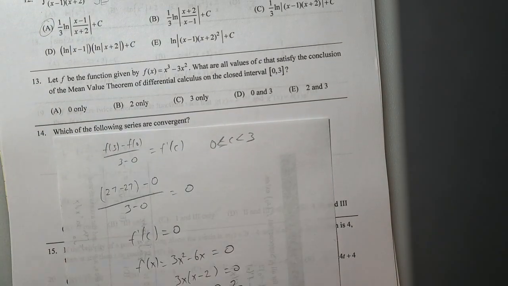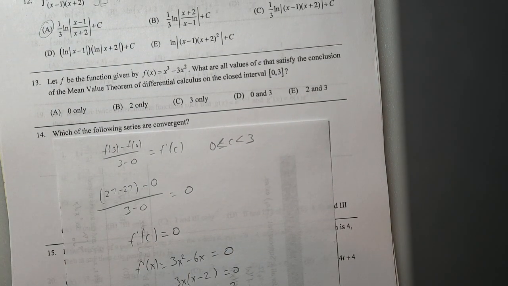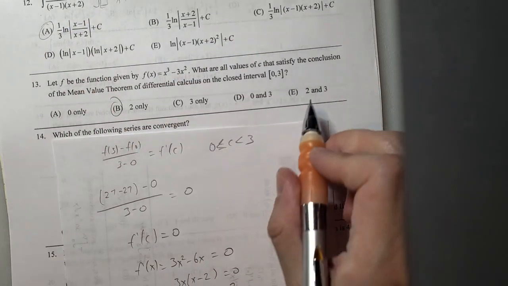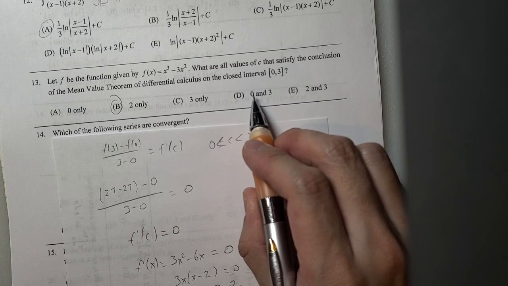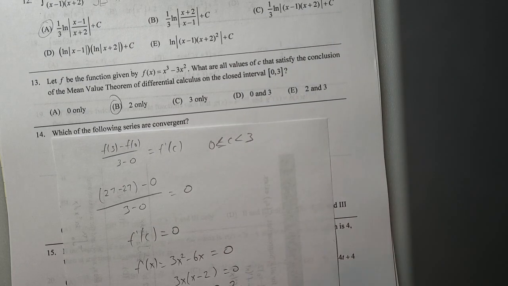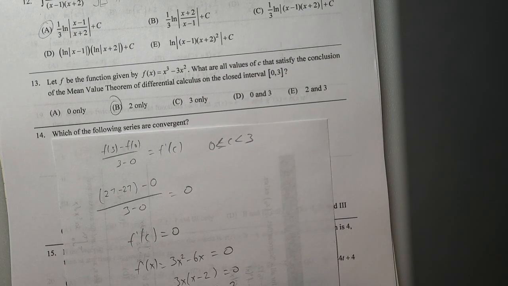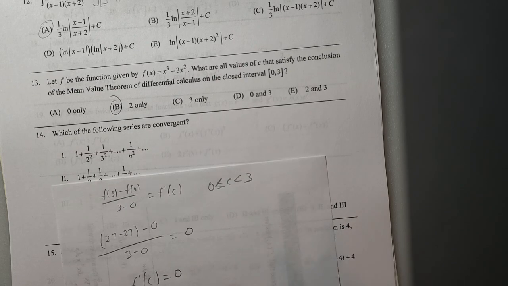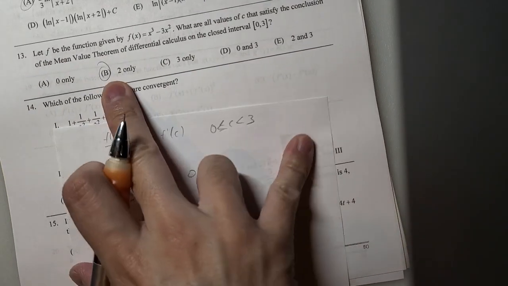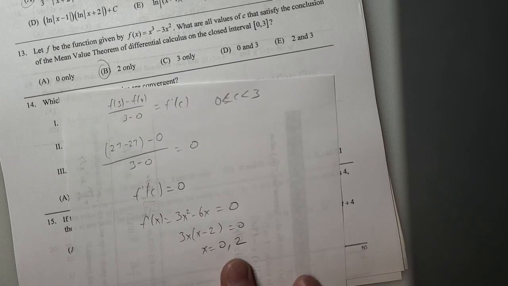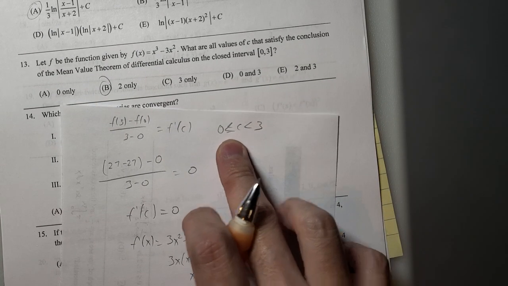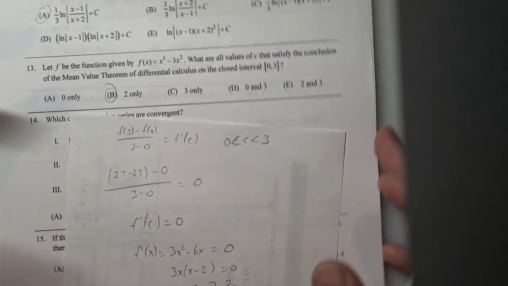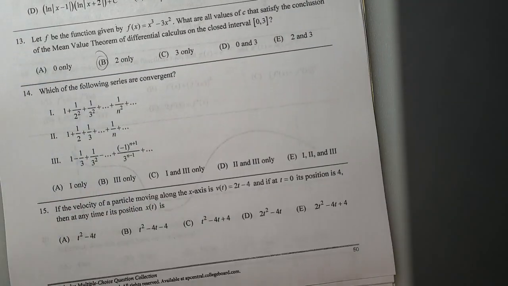Let me see what the key says. 13B, yeah. I don't think it includes the endpoint. I mean, sorry, the endpoints. Okay, so you can double check on that. But the key says the answer is B, and that's what we got, right? The only question was if it should include 0, and I don't think it does because I don't think it's inclusive, but you can double check that. Small detail that I don't remember that might be critical.